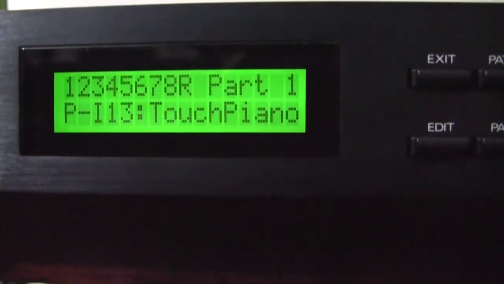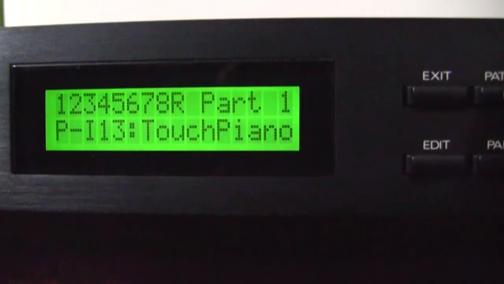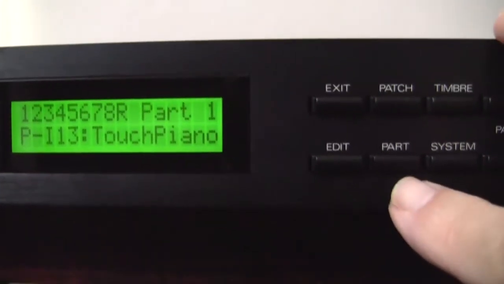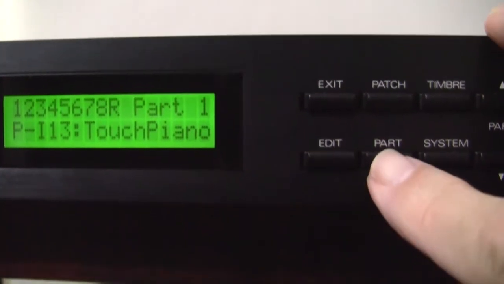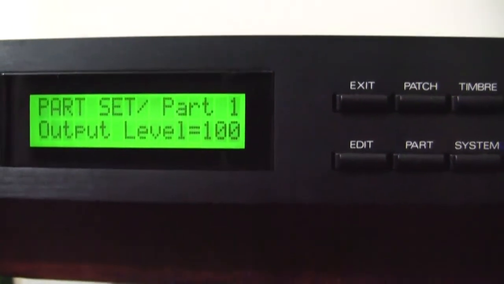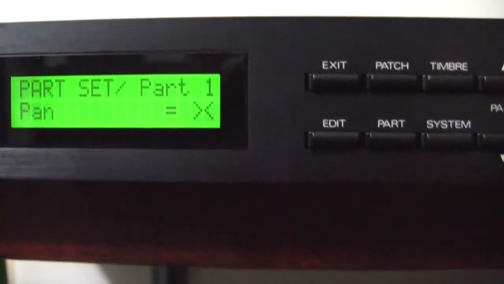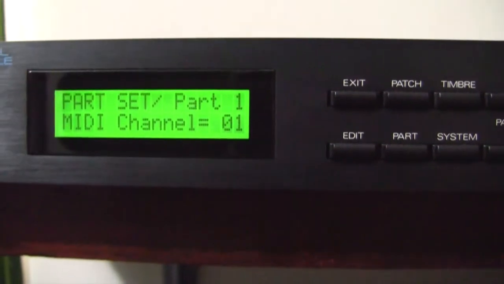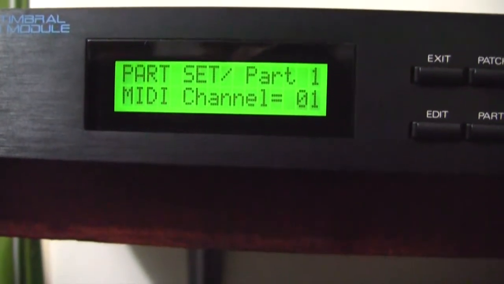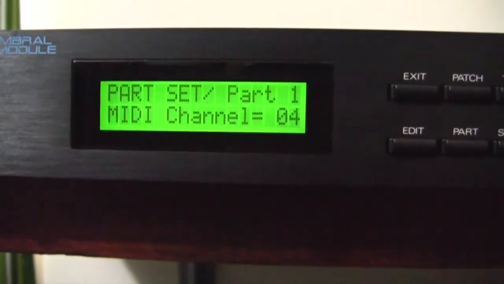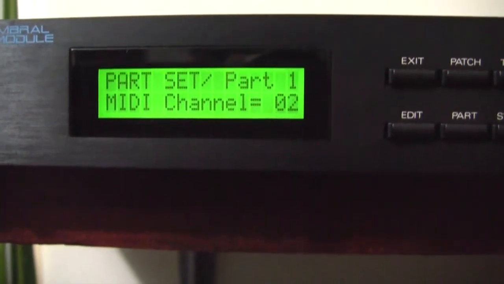So we're going to see now that it's quite easy to set up the individual channels that you want. First you press part, then you go through the various parameters, key range and so forth, and then you reach a MIDI channel, and you can use the value buttons to select whatever you want.